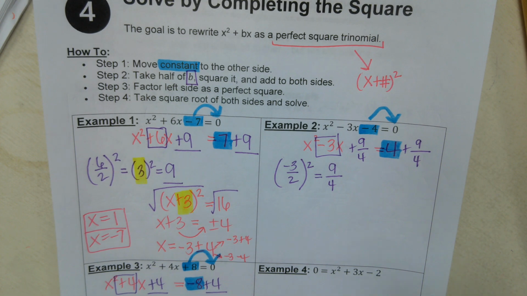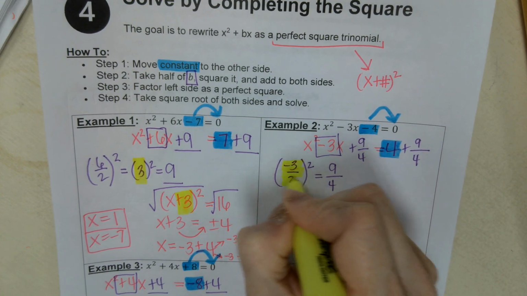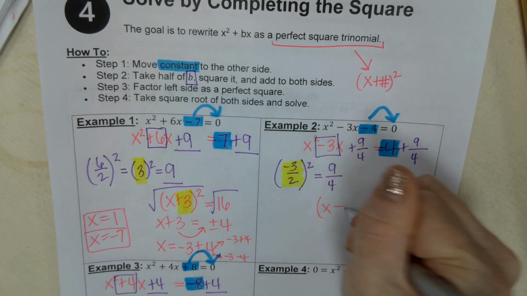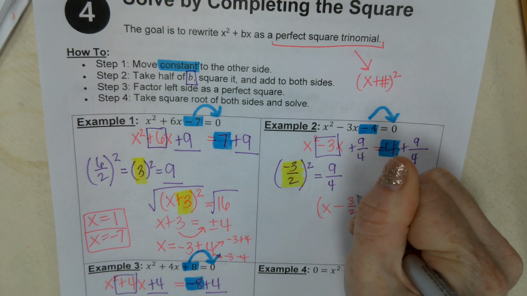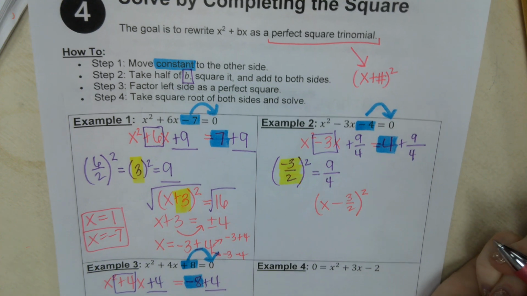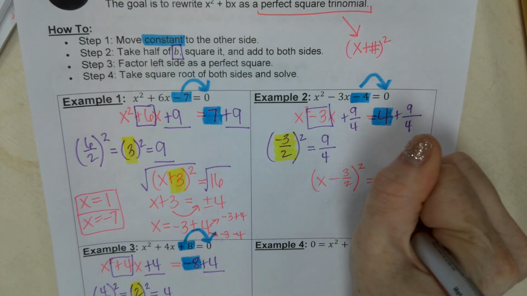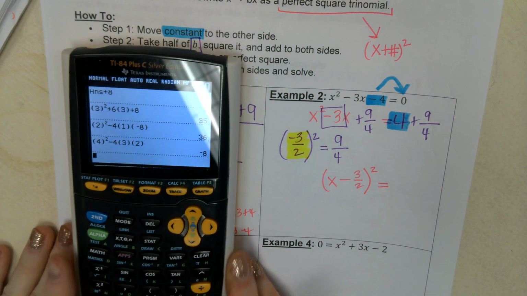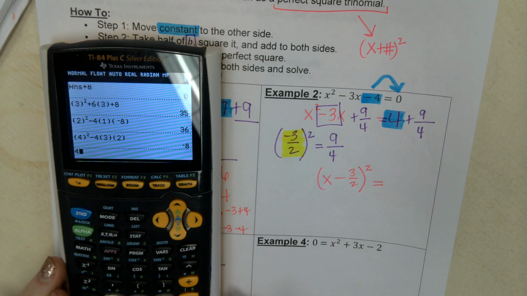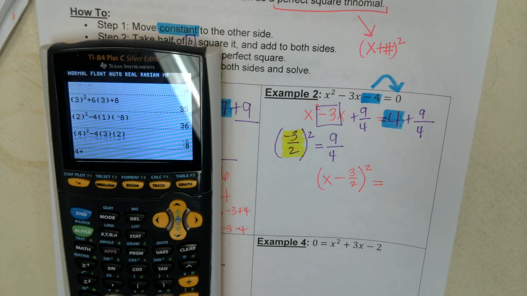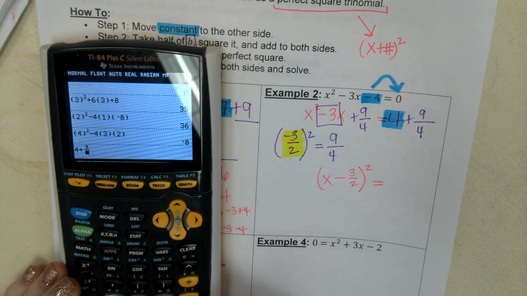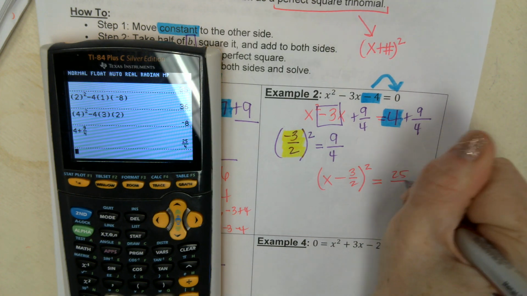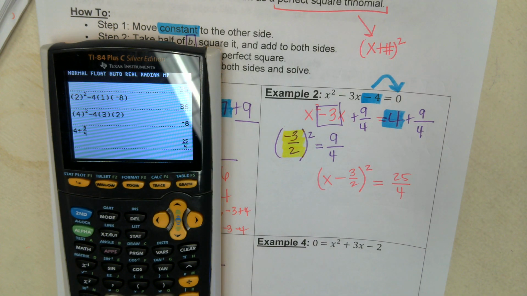but since I taught you that little trick, when I factor the left side, we should get x minus 3/2 squared. And when I do 4 plus 9/4 and put this in as a fraction, I get the fraction 25/4 over here on the right-hand side.